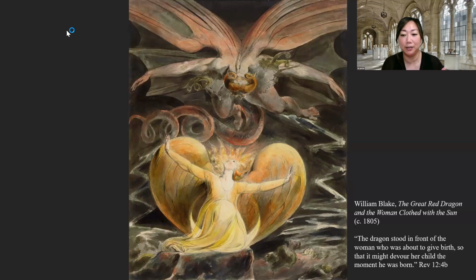And here again, this is the woman. The dragon stood in front of the woman who was about to give birth so that it might devour her child the moment he was born. And here we have, again, the juxtaposition of light and dark in this moment of conflict in the book of Revelation. And of course, William Blake has been picked up in popular culture today. I don't know if you know, but his painting of this dragon, with his back to us, has become associated with other figures of horror that lend themselves really well to this dreamlike, nightmare illustration of this particular scene.